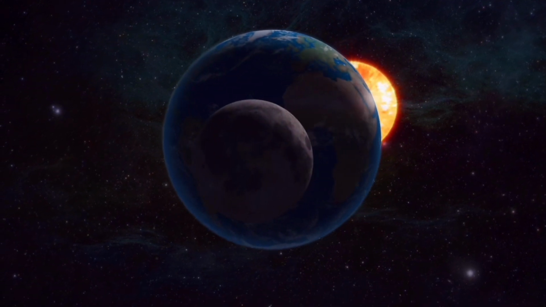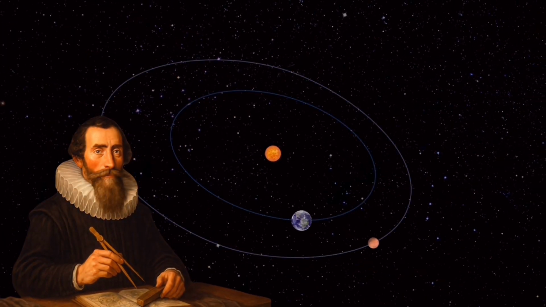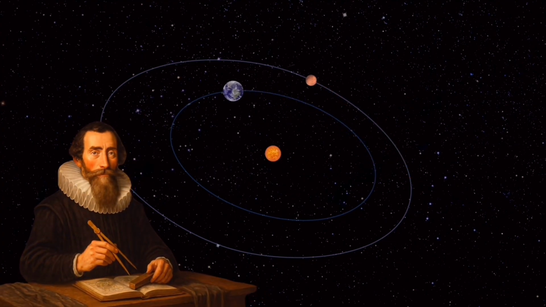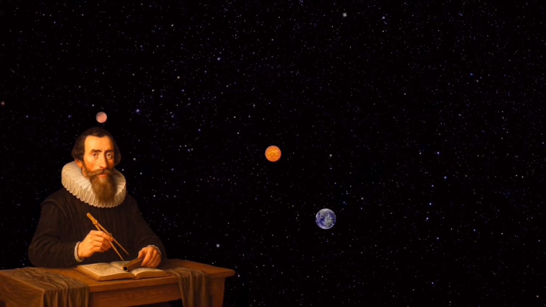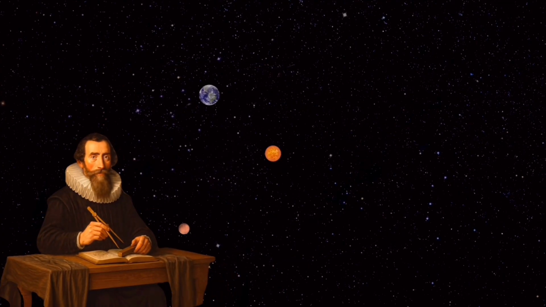It all began with a question that seemed harmless enough. Why do planets move in ellipses? When Johannes Kepler first described the shape of planetary orbits, he had no idea that he was lighting a fuse that would burn for more than 2 centuries.